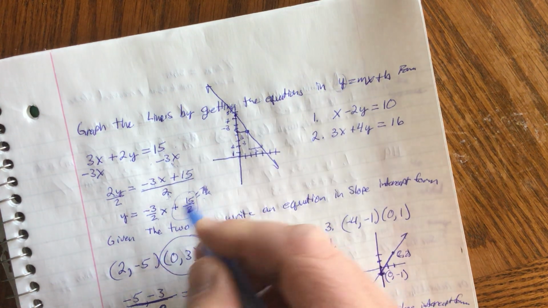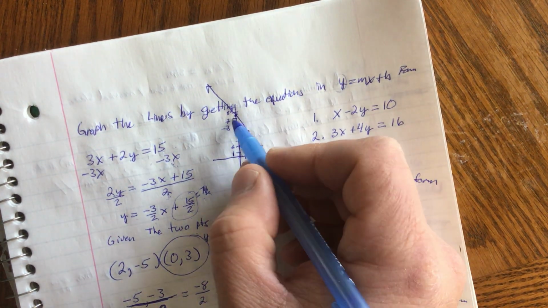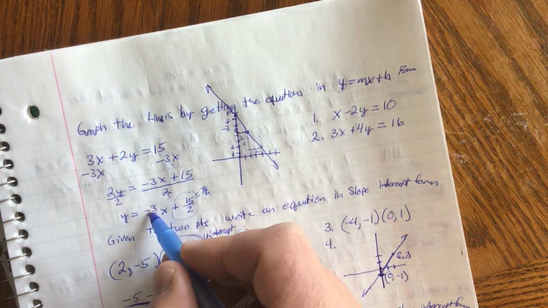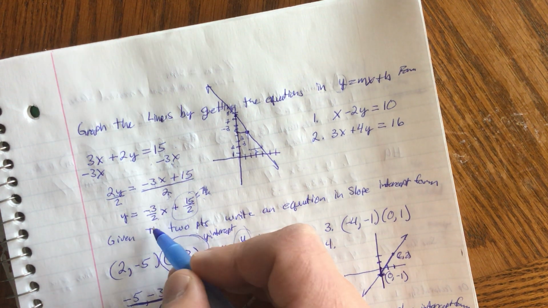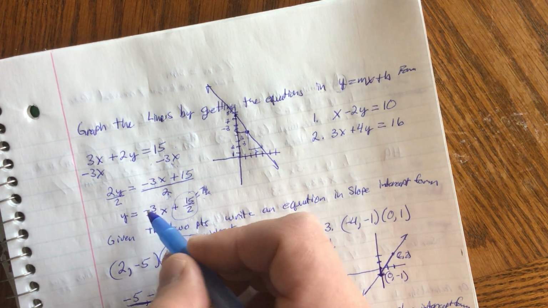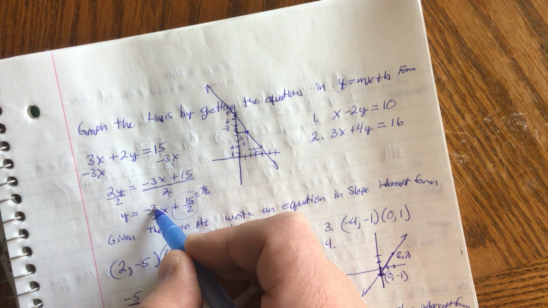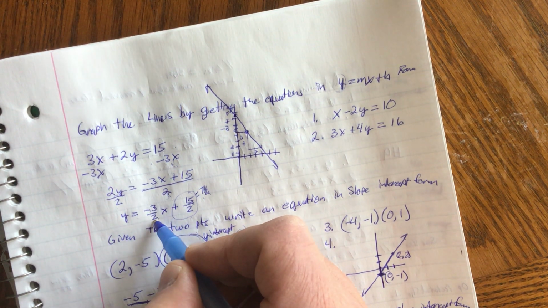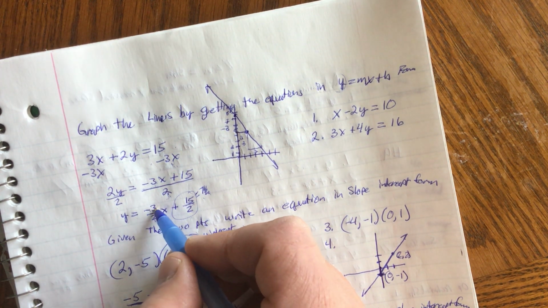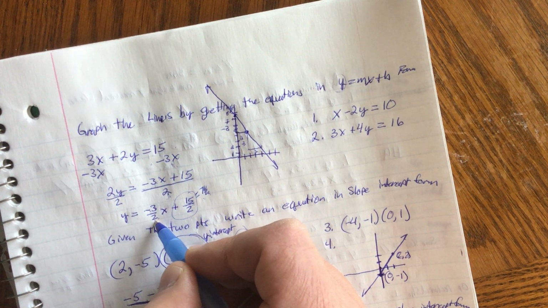From this point, once you're in slope-intercept form, you just simply follow the slope. This says I'm going to go down 3 units and over 2 units. The up and down is on the top. The right and left is on the bottom. Let me say that again. The up and down is on the top in a slope, and the right and left is on the bottom in a slope.